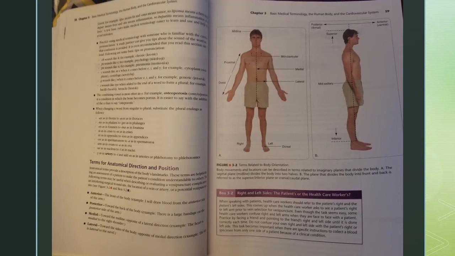When changing a word from singular to plural, substitute the plural ending as follows: AX, as in thorax, to ACES, as in thoraces. IX, as in phalanx, to GES, as in phalanges. EN, as in foramen, to INA, as in foramina. IS, as in crisis, to ES, as in crises. IX, as in appendix, to ICES, as in appendices.